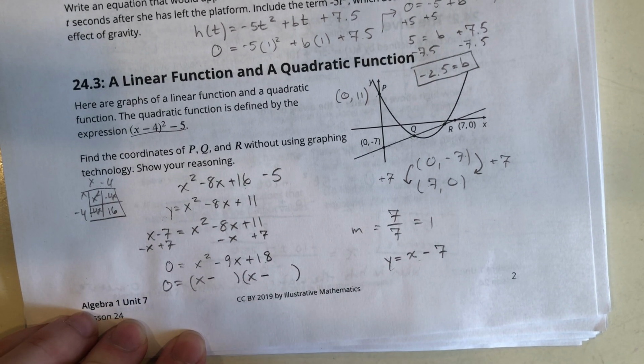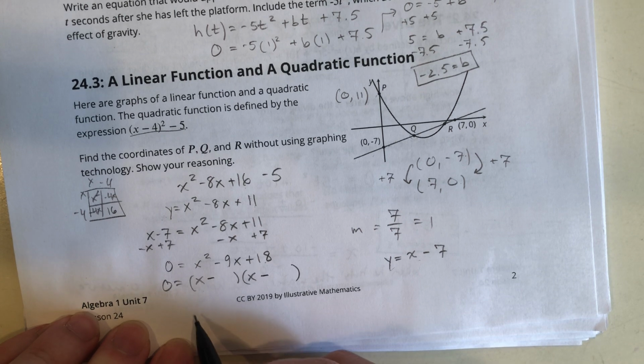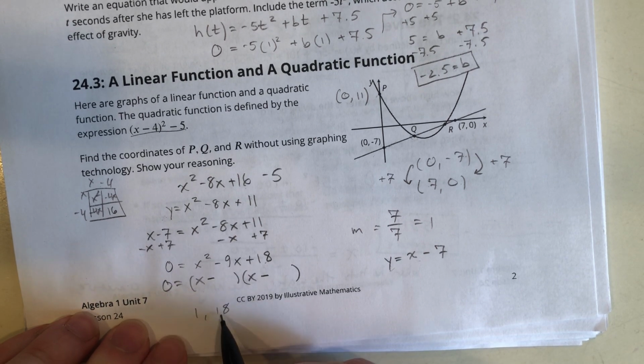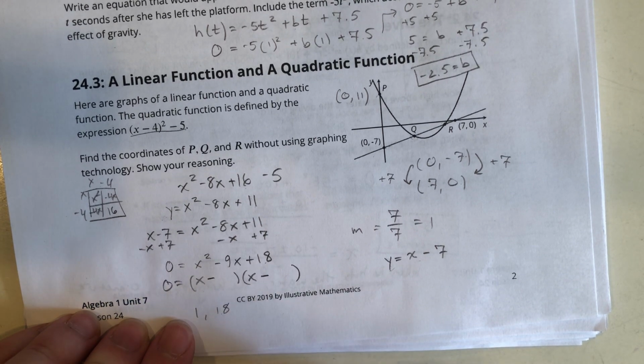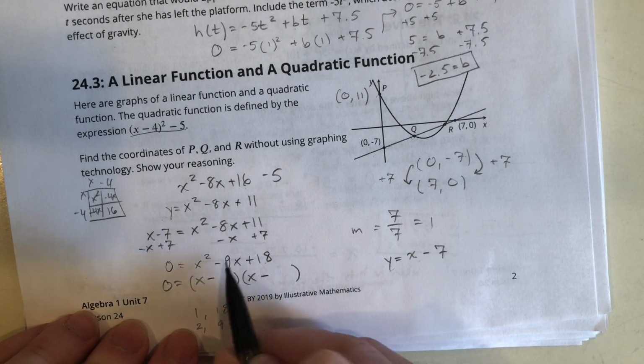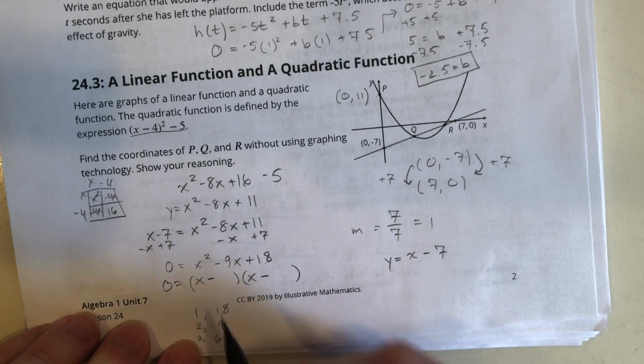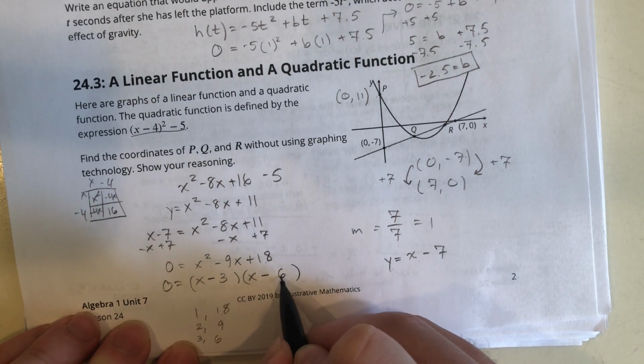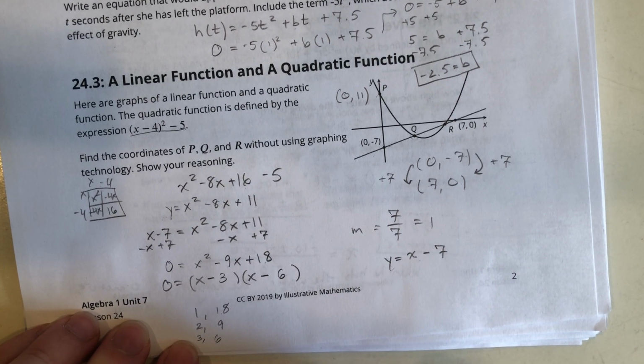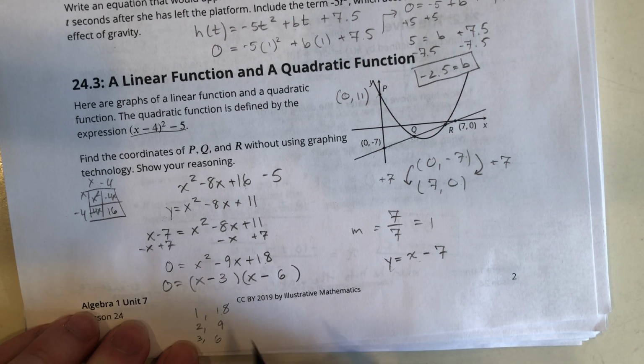So now I'm going to think about factors of 18. Well, the easiest one is 1 and 18. But obviously those two do not add up to 9. All right, well, how about 2 and 9? 2 and 9 also clearly do not add up to 9. All right, well, does 3 go into 18? Yeah, 3 times 6 is 18. 3 and 6 do add up to 9. So that is the easiest way for me to factor it. I'm sorry, the only way for me to factor it.